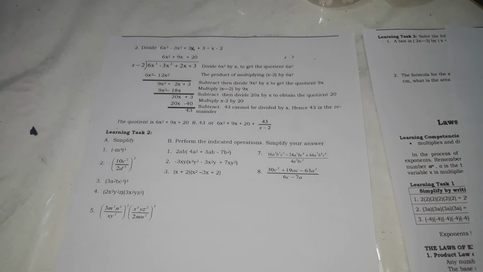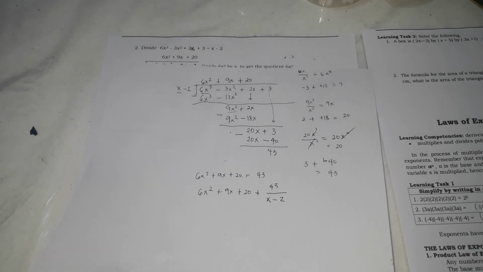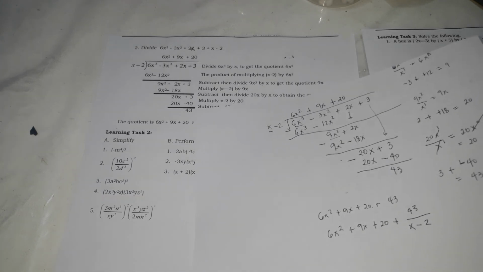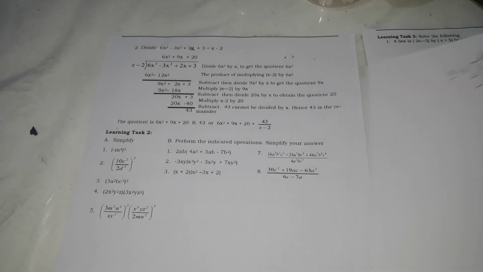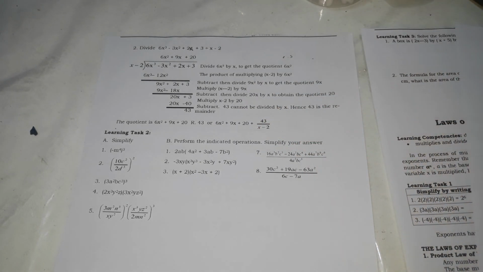Or simply write it like this. Are we correct? 6x squared plus 9x plus 20, so tamang answer. So may remainder siya na 43, so you can write it like this. Or this one. So that's how you're going to multiply and divide polynomials.